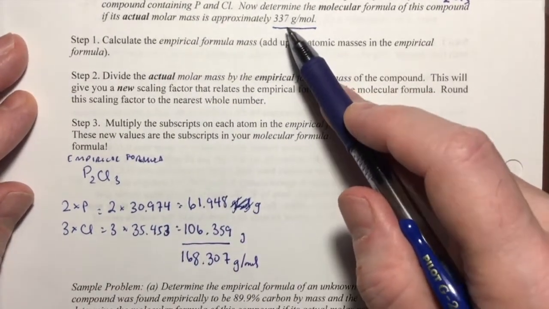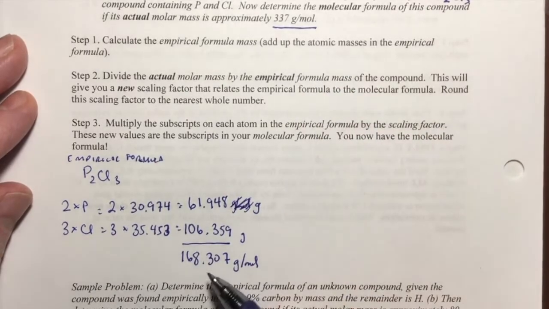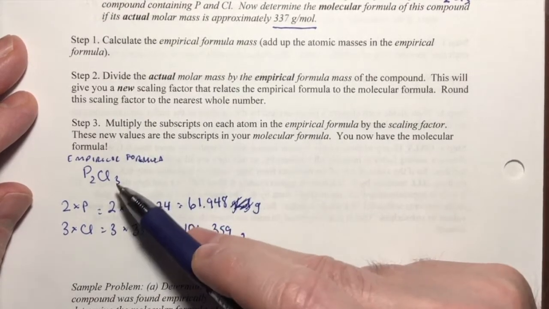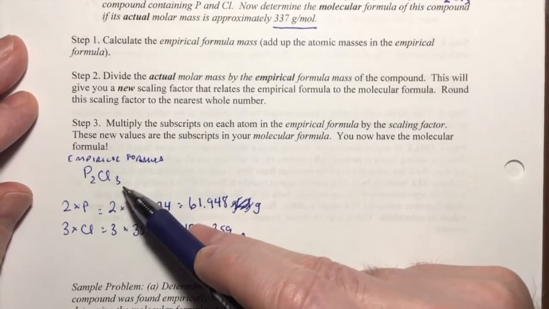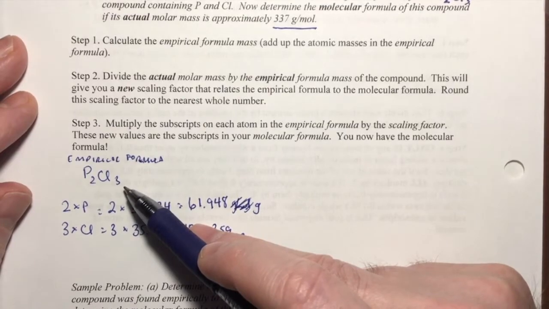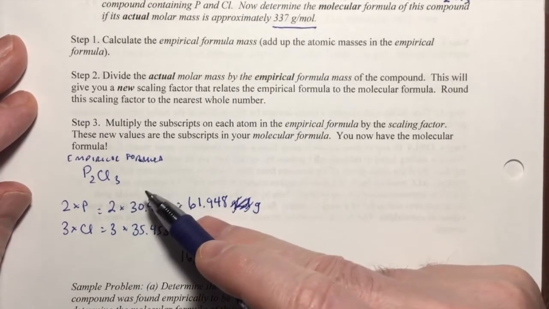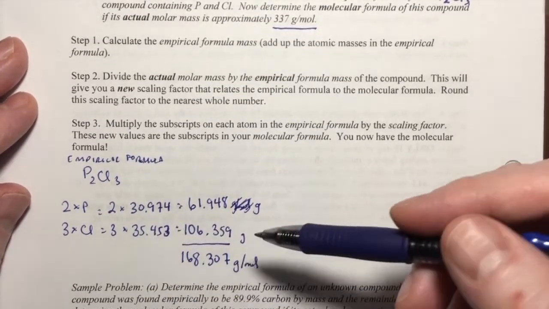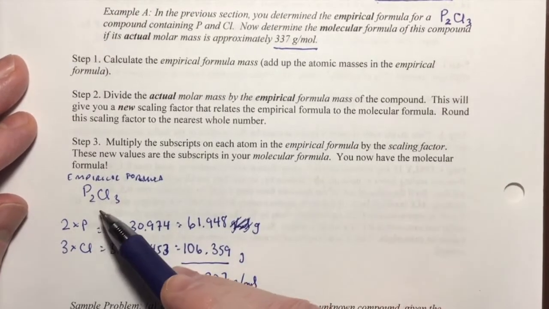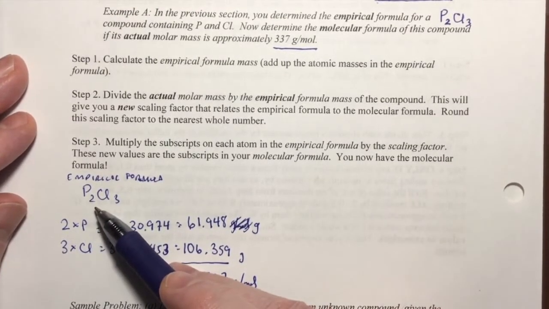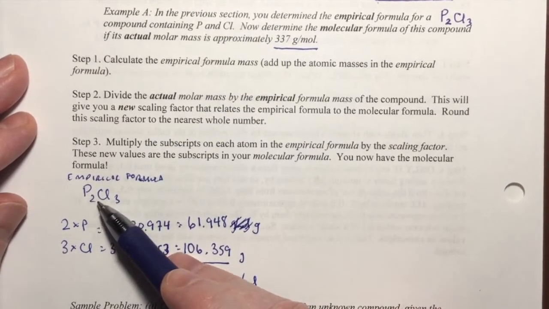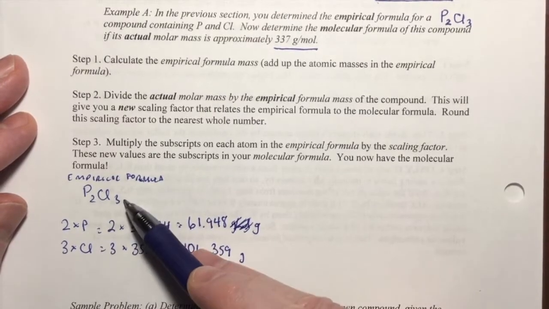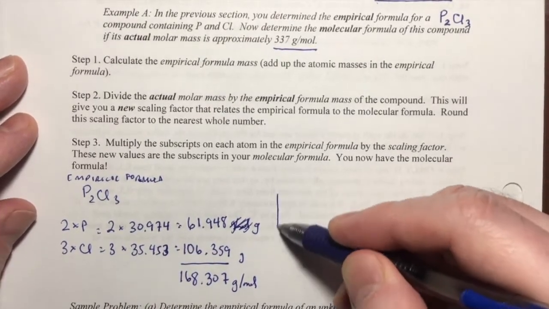And you can see that the actual molar mass is about double that empirical formula mass, which tells me right away that this is not the actual molecular formula, that they're different and approximately by a factor of 2. So right away, I can tell that my actual molecular formula is going to be probably P4Cl6. It's going to be double that. But let's go through the steps and see.